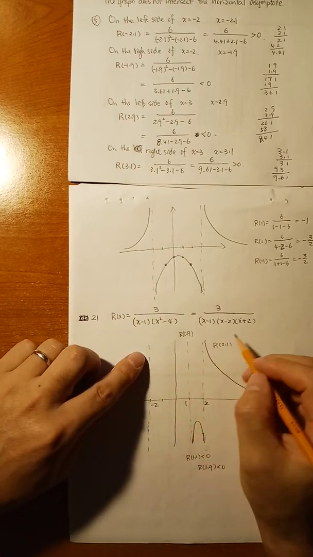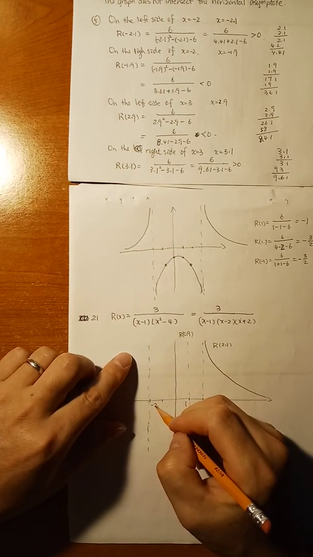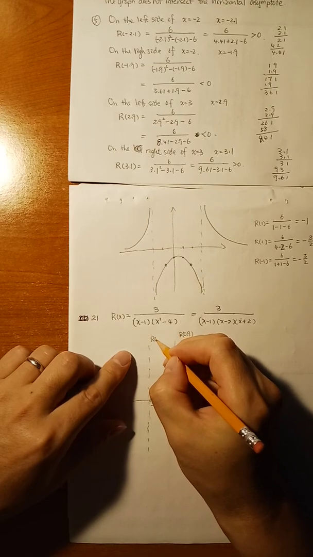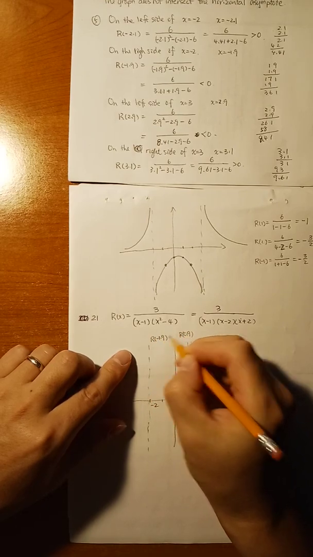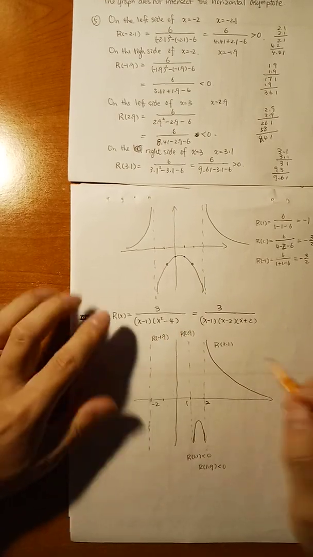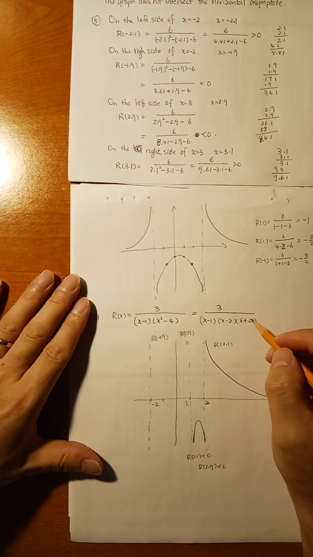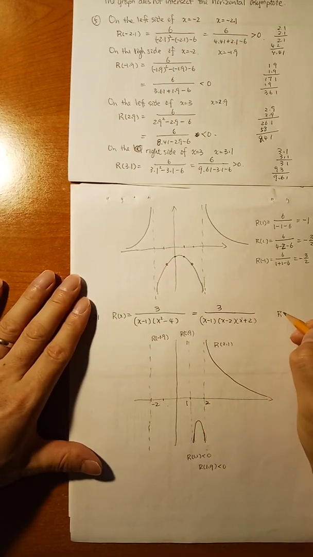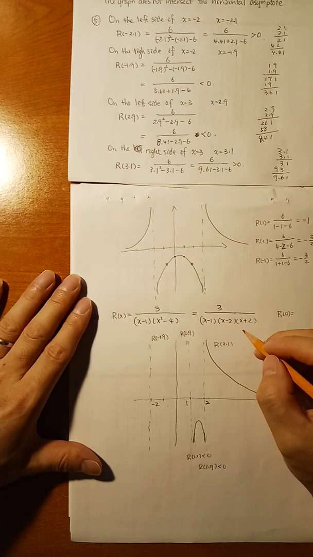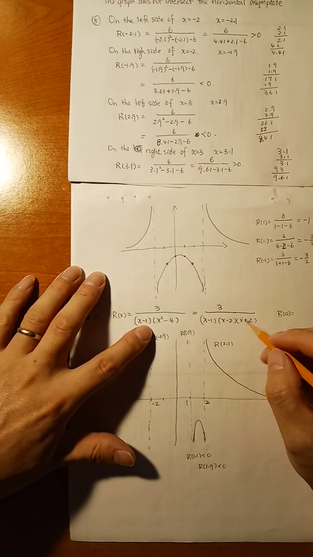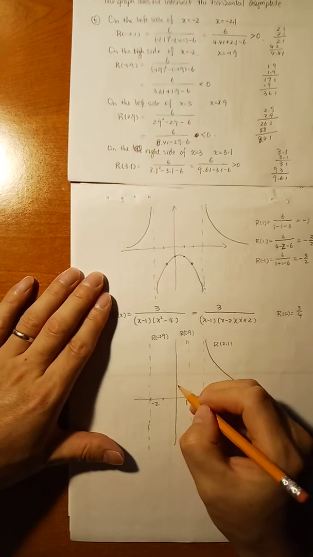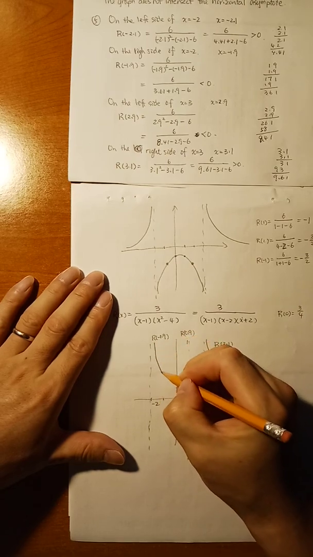And if you check R on the right side of -2, -1.9, it's still negative. And the y-intercept is 3/4, so it's some place here. So it looks like this.